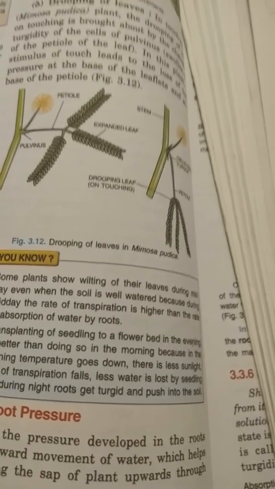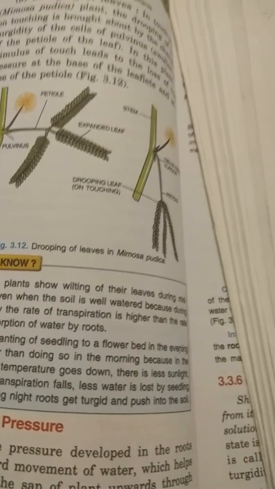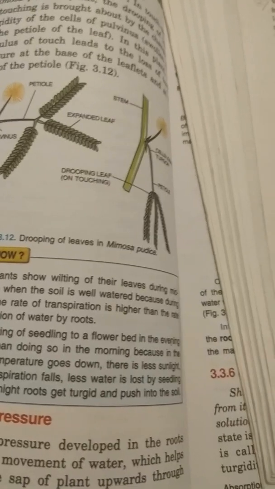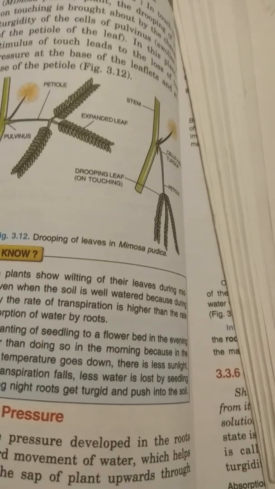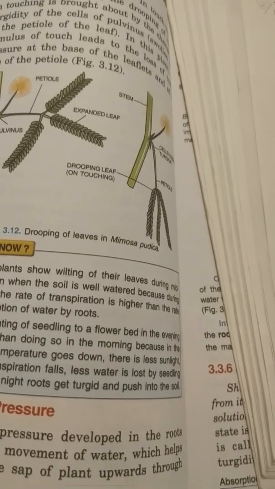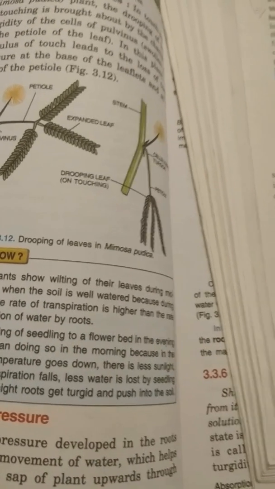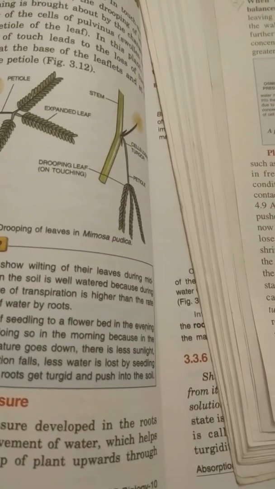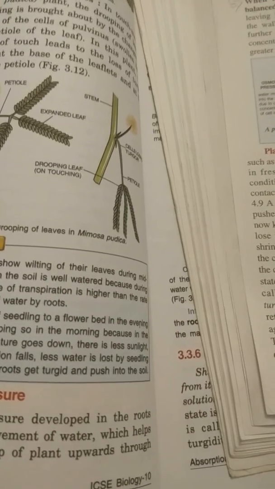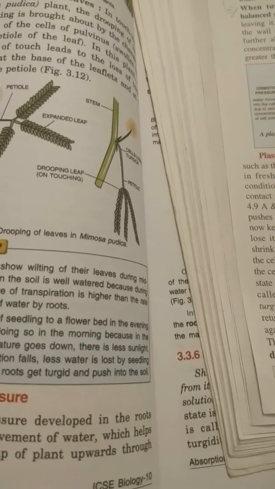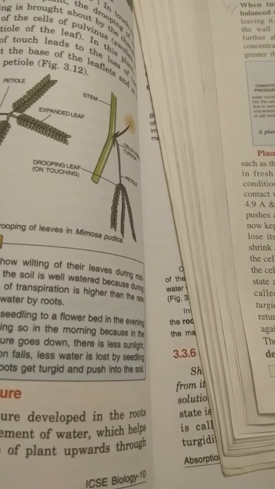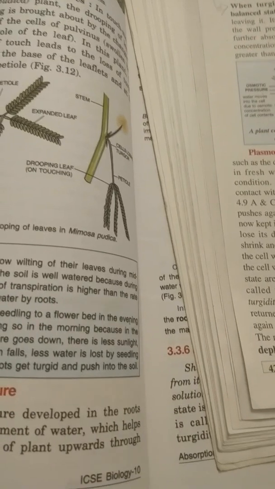Why is it so? Because the rate of transpiration is more than the rate of absorption of water by the roots. As a result, the leaf cells could not get enough water to be charged, and the cells start shrinking slowly. Thus, the tissues of the leaf become flaccid and they droop down.